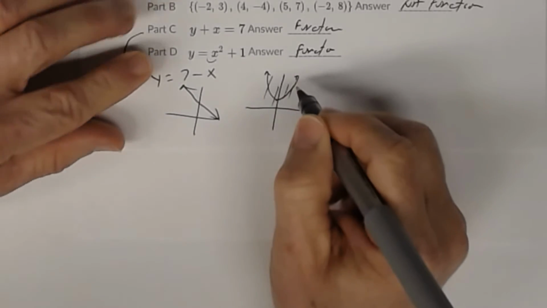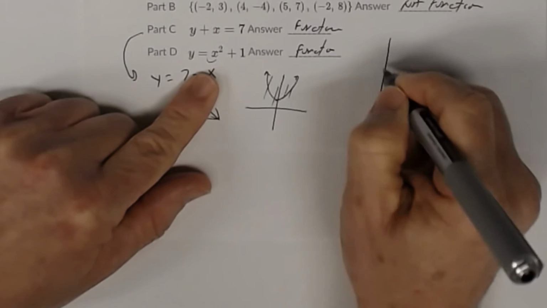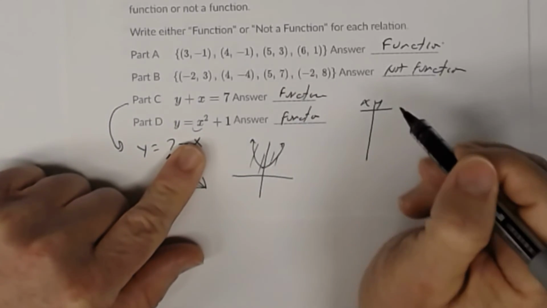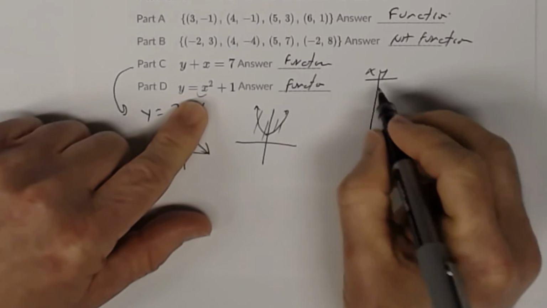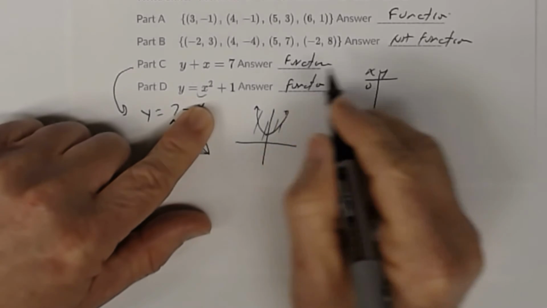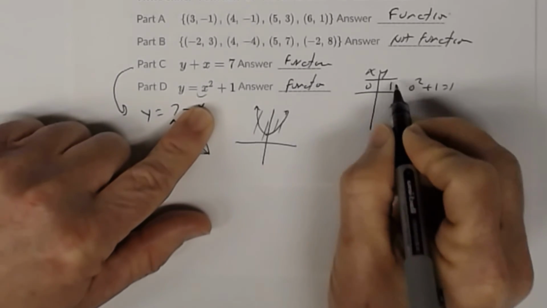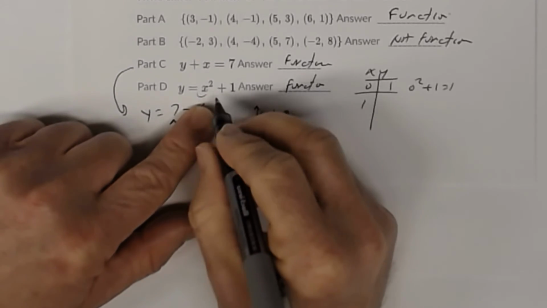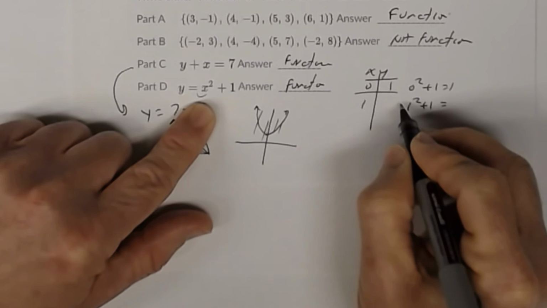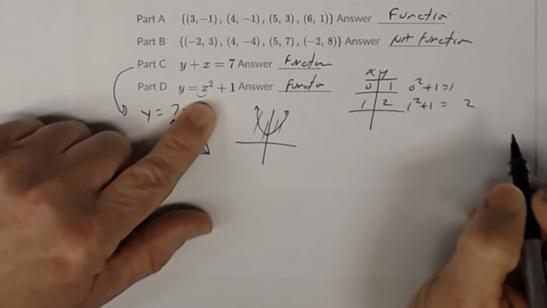And even if you didn't know what the graph looked like, what you should have done was do a t-table. So remember, for each definition of function, for each x coordinate, there's only one y coordinate. So when x is 0, this becomes 0 squared plus 1, right? Which is 1. So for this x coordinate, there's only one y coordinate. When x is 1, this becomes y equals 1 squared plus 1. 1 squared is 1. 1 plus 1 is 2. All right, so for this x coordinate, there's only one y coordinate.